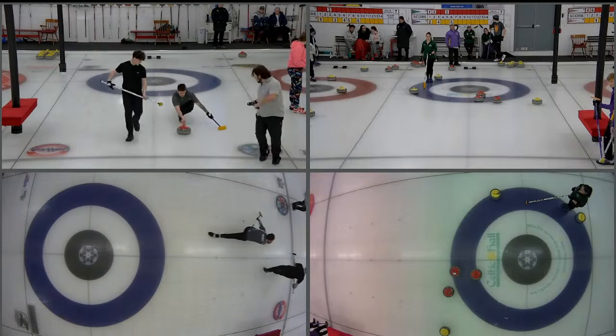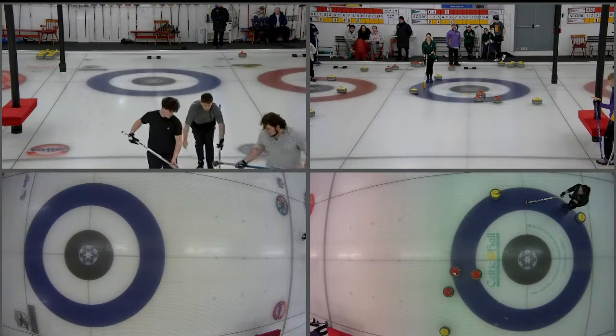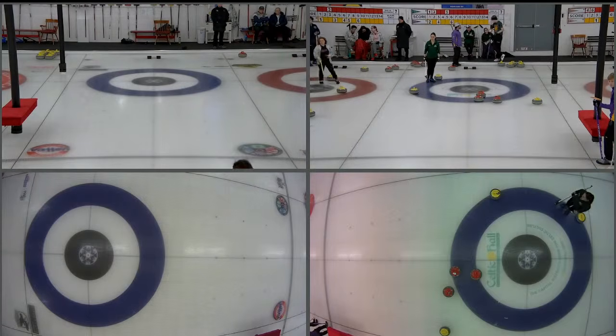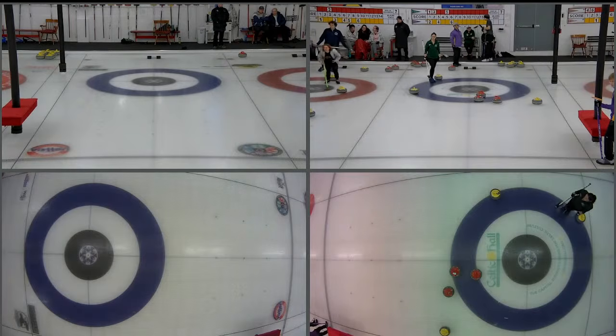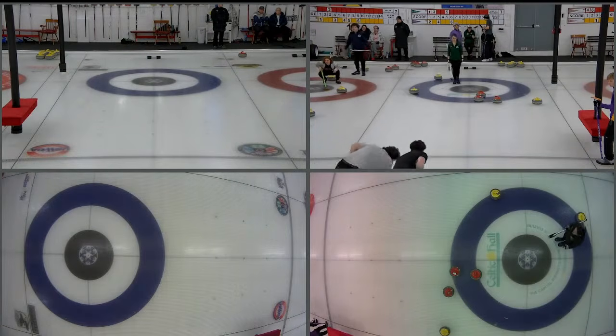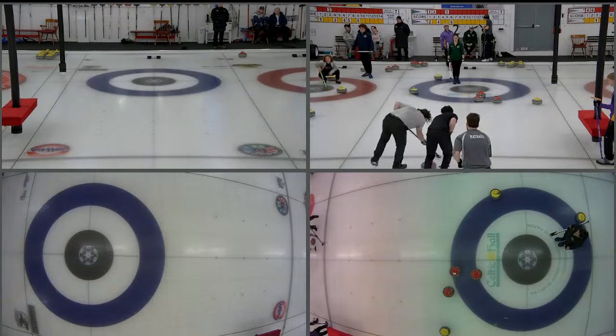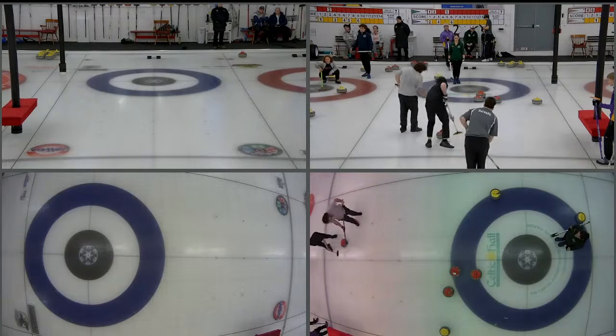Shots out of the hand. Really on this broom. Really working this stone. They need this one. This is a free point on the board here. If you're already lying 2, you really want that 3rd one.